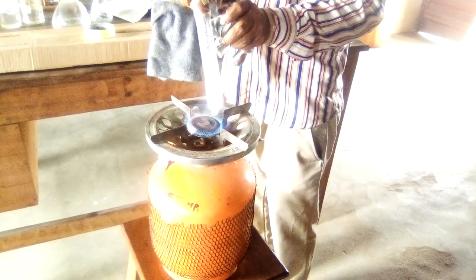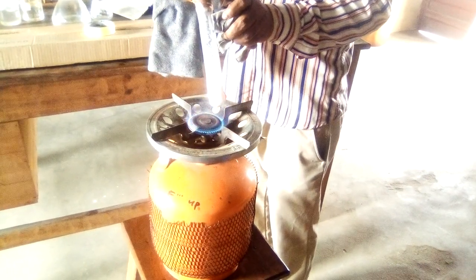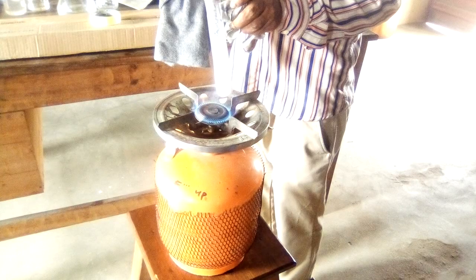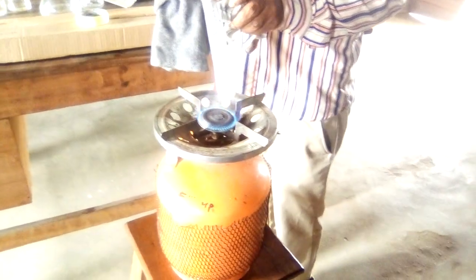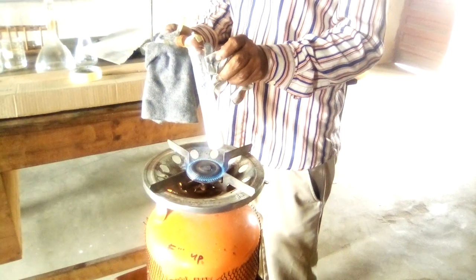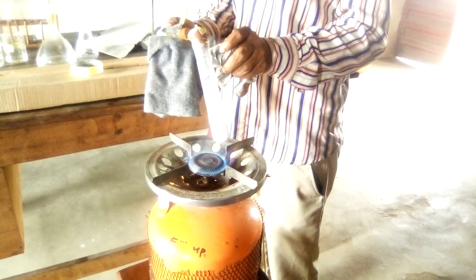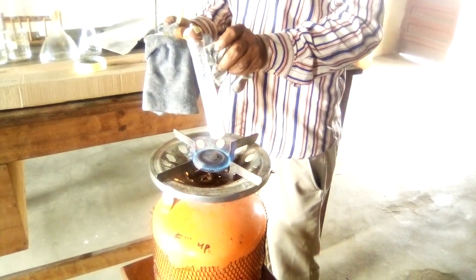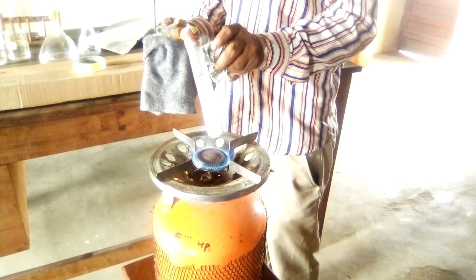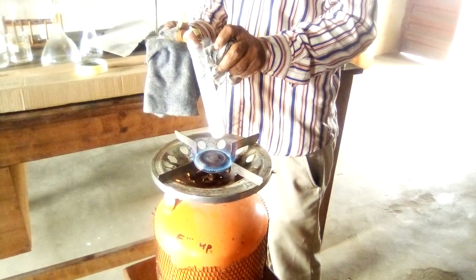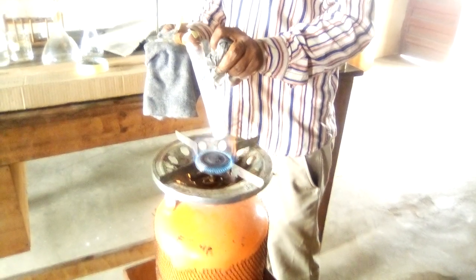The white precipitate, we added HCl, and the gas was coming out. So we are now trying to boil more. We are passing the gas into lime water.